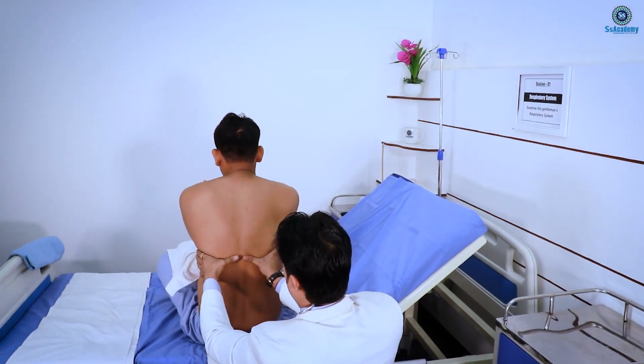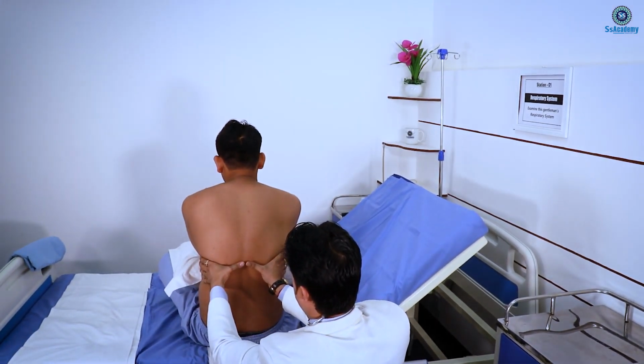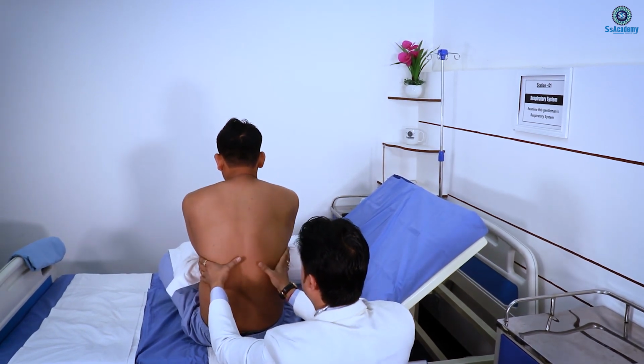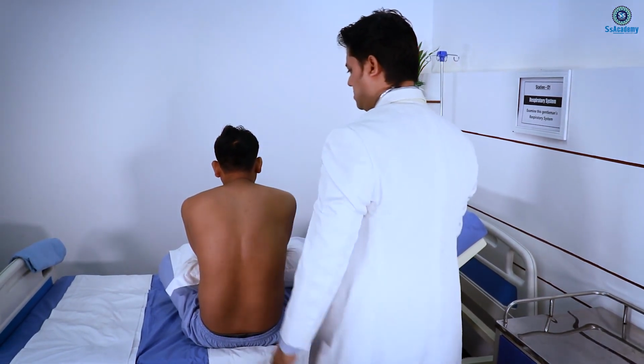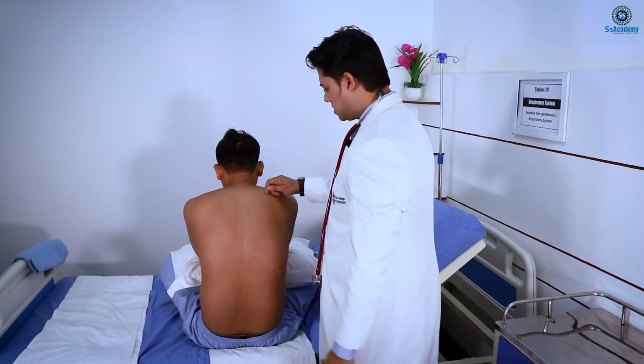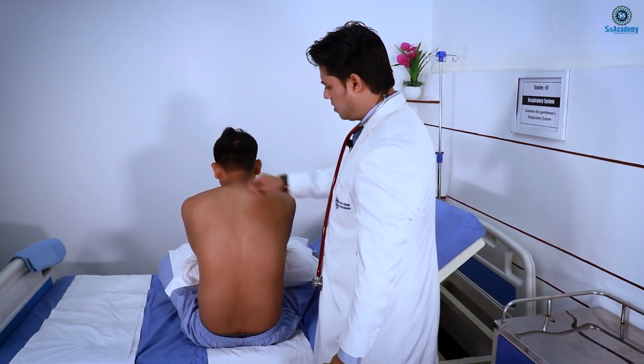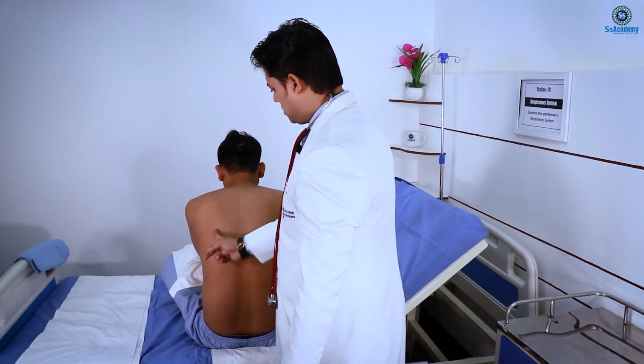Take a deep breath in. Once again. So this is about the chest expansion. And next, the percussion note, with the scapular border. This is the scapular border.